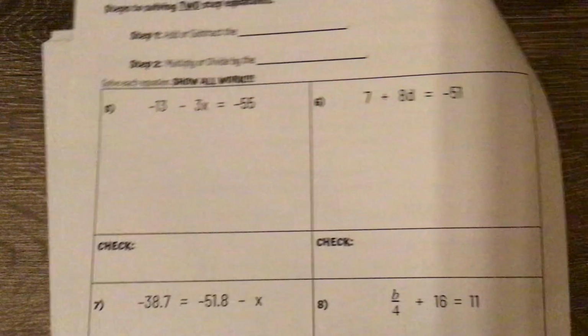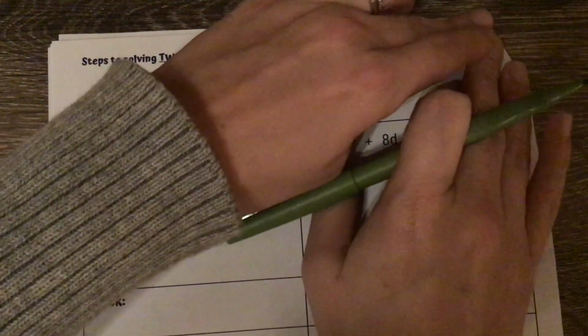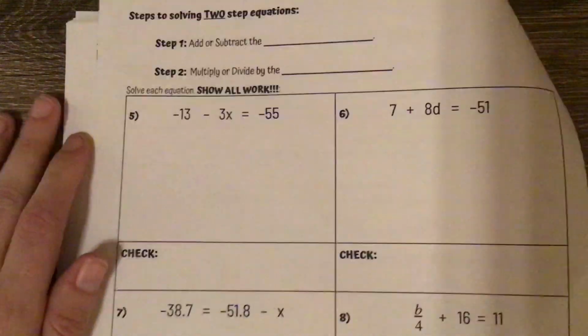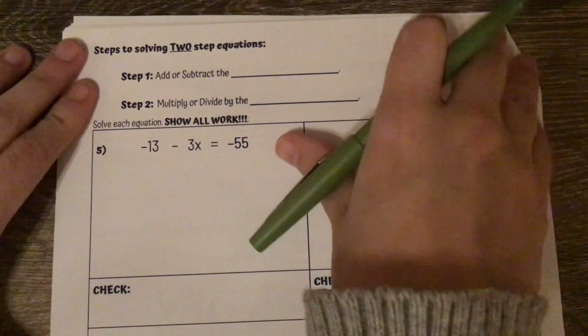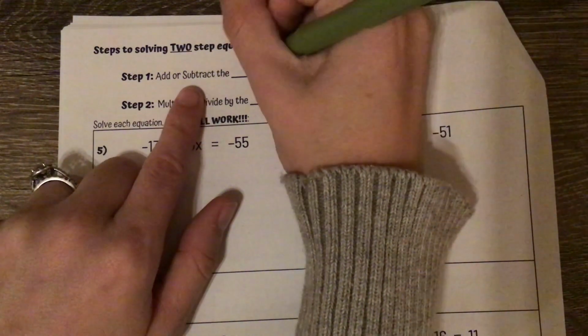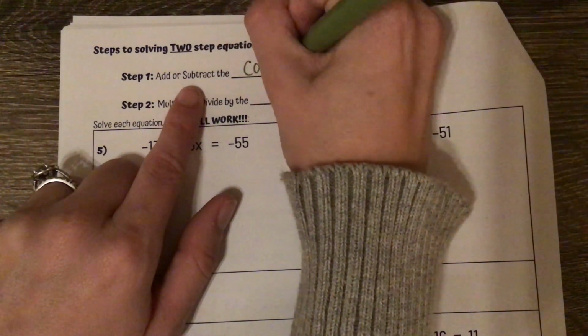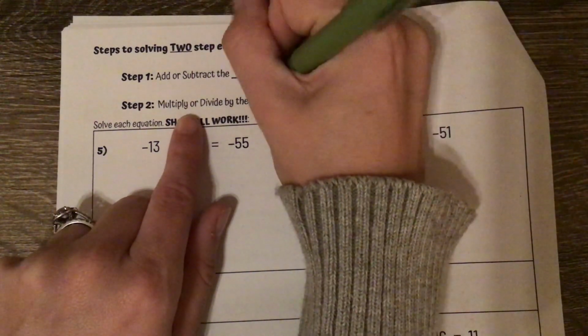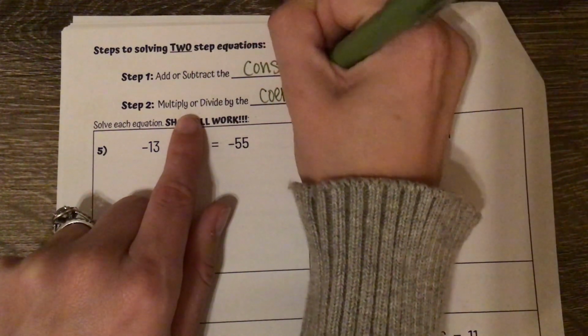All right, so those were some one-step equations. Now let's look at two-step equations. So the basic steps, which could technically change, but more often than not, the steps to solving two-step equations: first, you should be adding or subtracting the constant, which is just the number, and second, you should be multiplying or dividing by the coefficient.